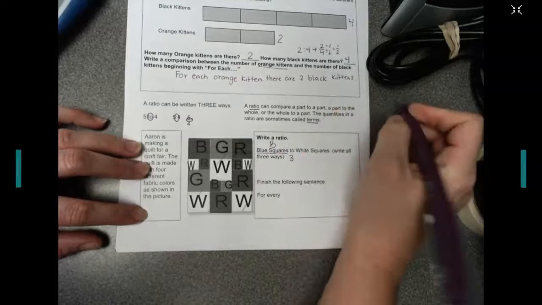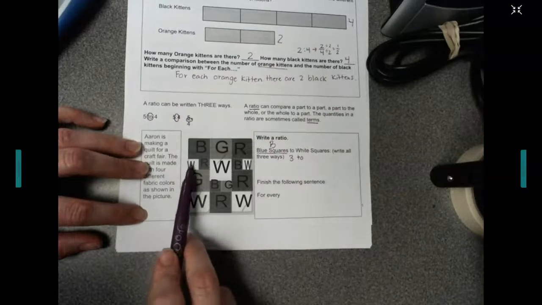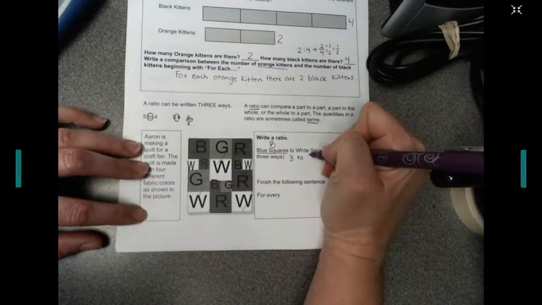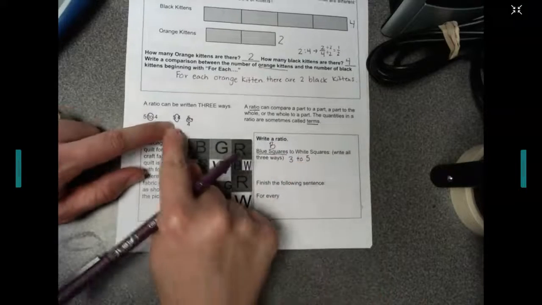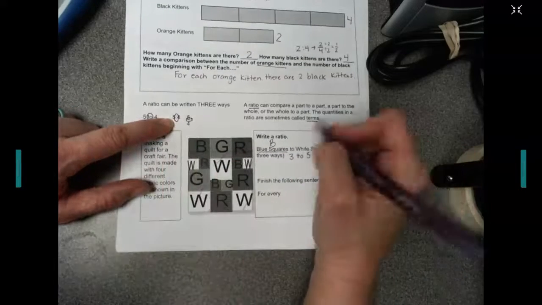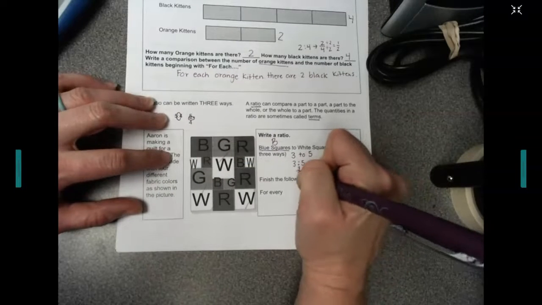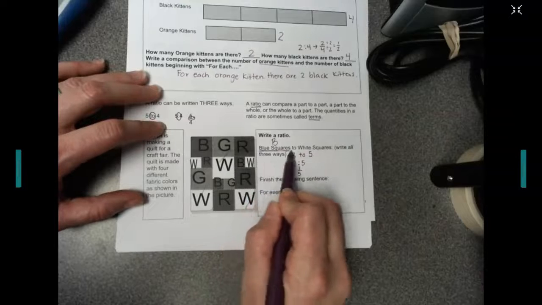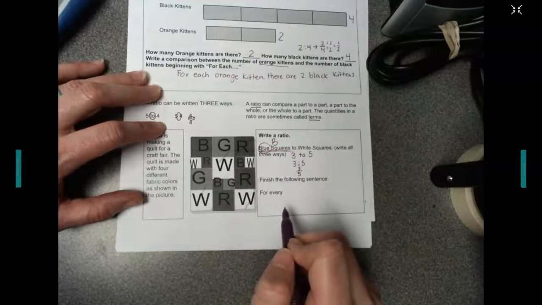So we're going to write this all 3 ways. So 3, and let's count how many W's there are. 1, 2, 3, 4, 5. So blue, there are 3, white, there are 5. So there's one way to write a ratio with the word "to" between it. Now if we look up here, another one has the 2 dots between it. So 3 colon 5. And then writing it as a fraction, so 3 over 5. Whatever it asks for first, that's what comes first. It asks for blue, so we're going to put blue first, then white.